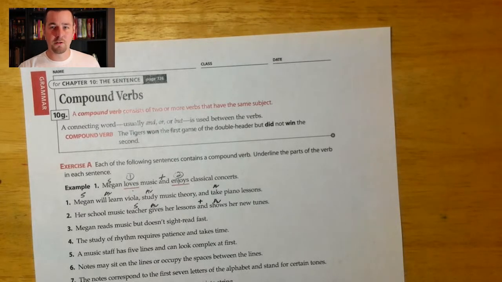So compound subjects are joined together with and or or, and then compound verbs are doing the same thing. You just have more than one action going on here. All right, so that's day 1. Basically just the basic parts of a sentence and the fact that you can combine a couple things and really make it a little bit more lengthy and get more done by combining either 2 subjects or 2 verbs. So all right, catch back with me next time on day 2.